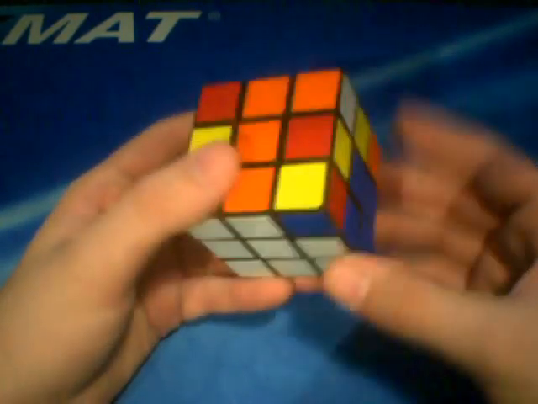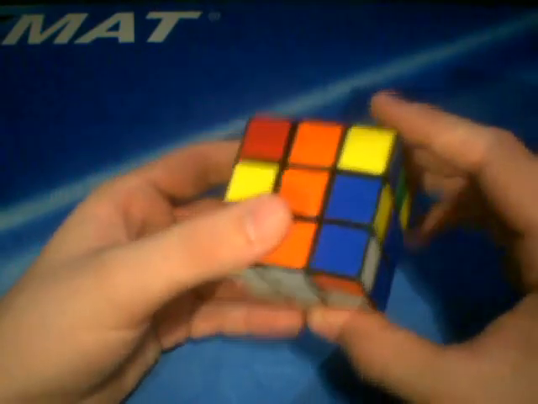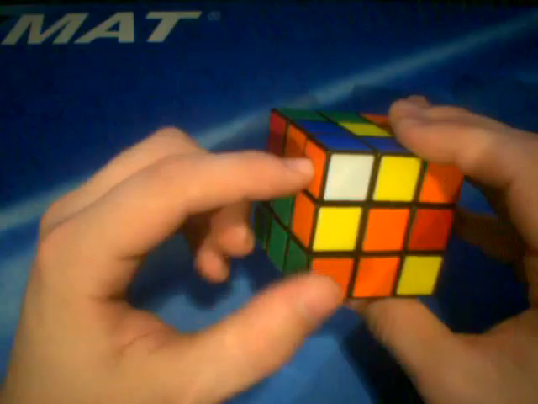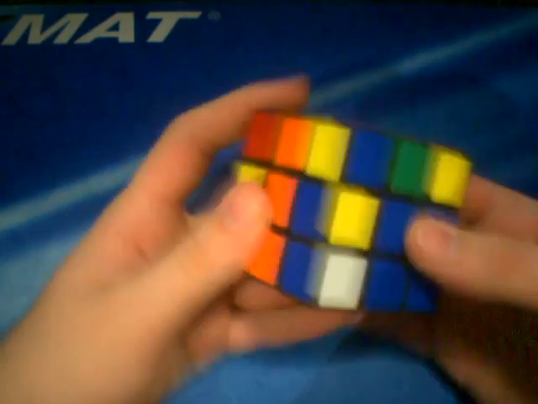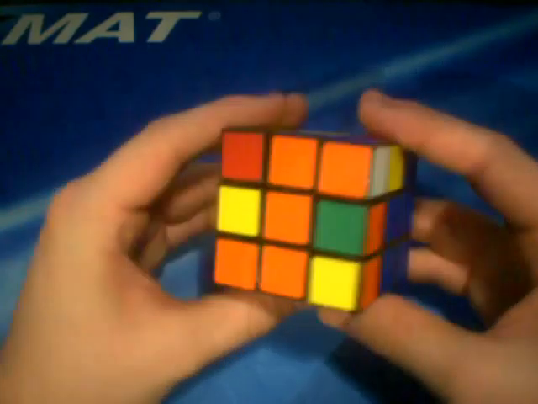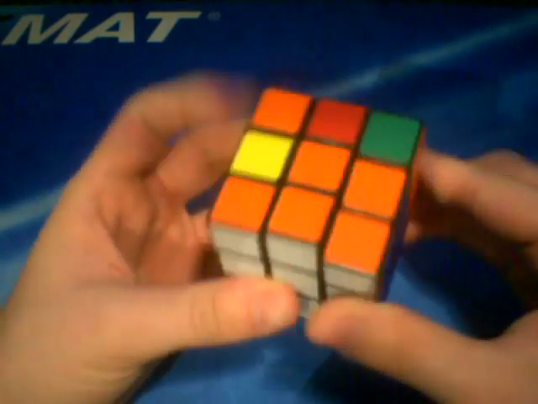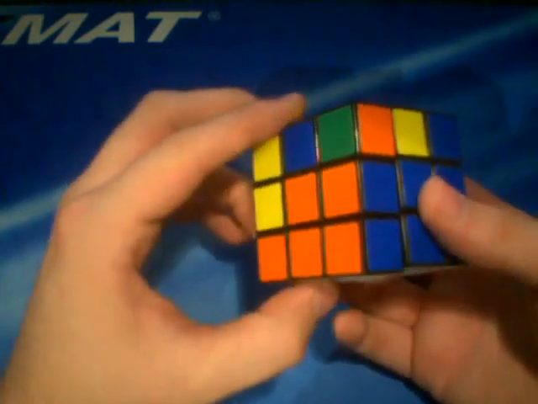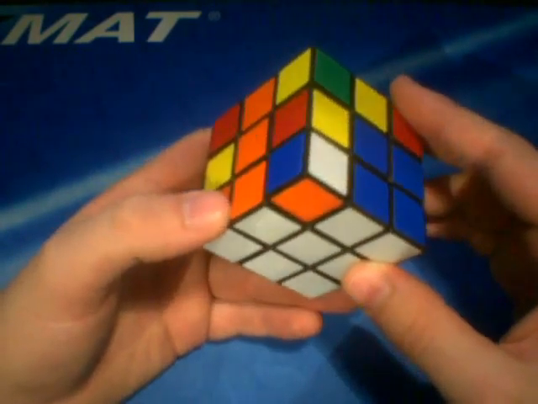But this time you'll notice here's what happens if we did it the other way. If we did it the other way, it would be back here and the edge is over here. When we do it this way, it's right above where it needs to go. So at this point you can either put it in like so, or you can pull it over and put it in. So here it is a little bit faster.